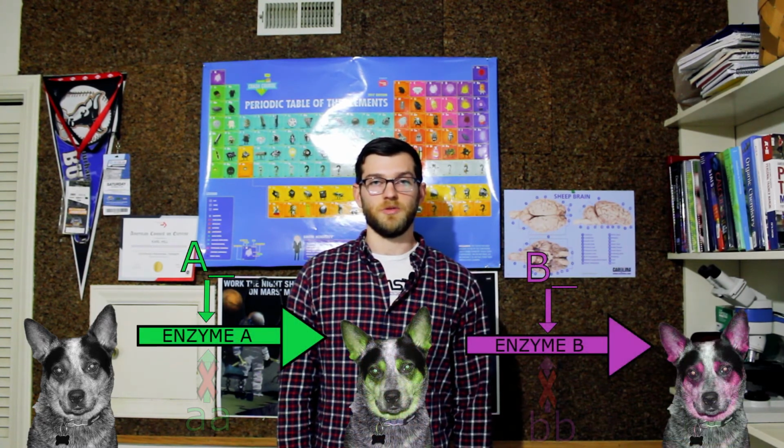As you can see, the ability for gene A to produce the green intermediate for gene B to act on is what defines this type of interaction as single recessive. Hopefully now you understand single recessive epistasis.